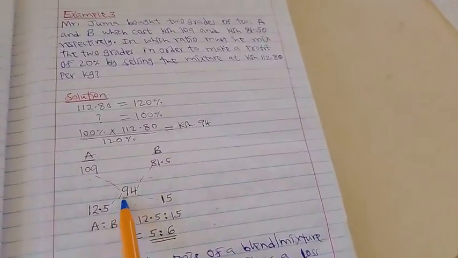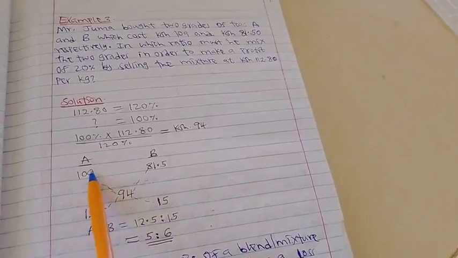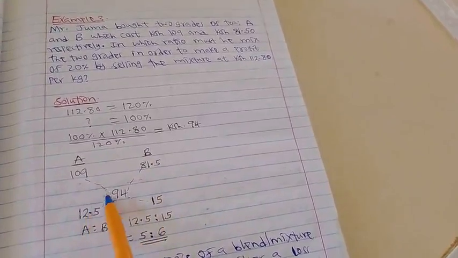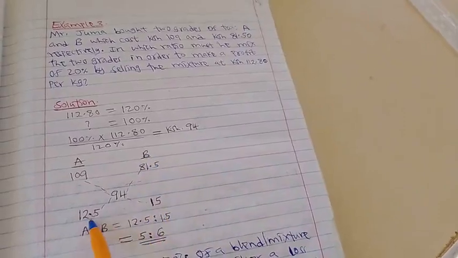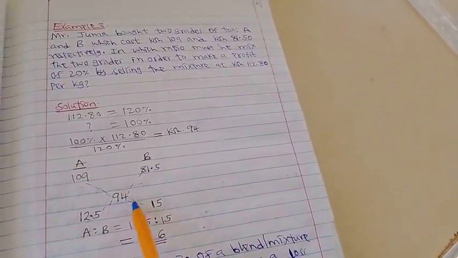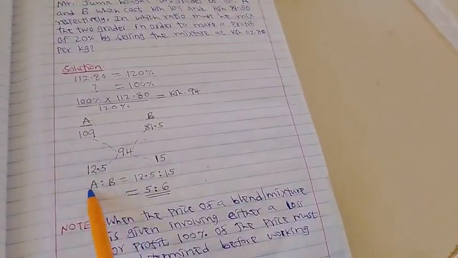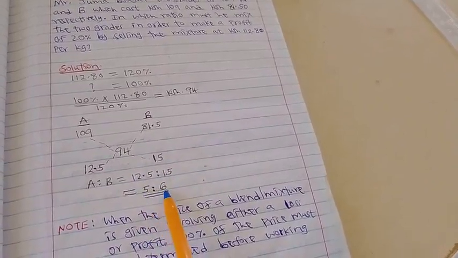Now, we use the diagonal subtraction method. We write A was 109, B was 81.50. Now the price of the mixture, we write it here, 94. We subtract in this manner, we get 12.5. We subtract in this manner, we get 15. Therefore, in this case, the ratio A to B would be 12.5 to 15.